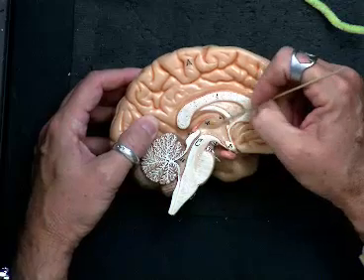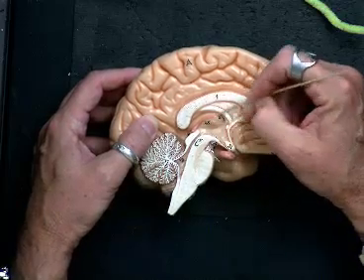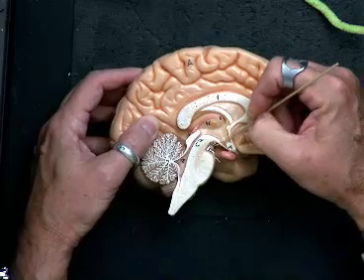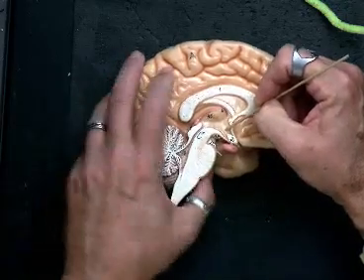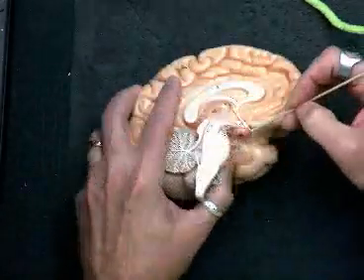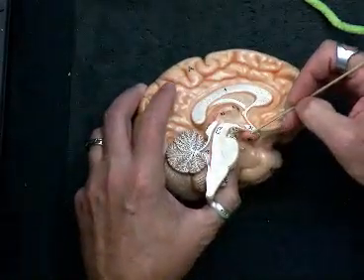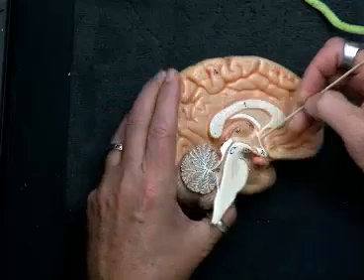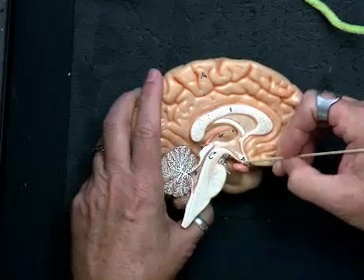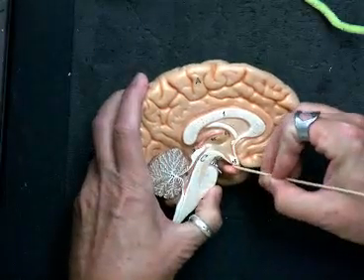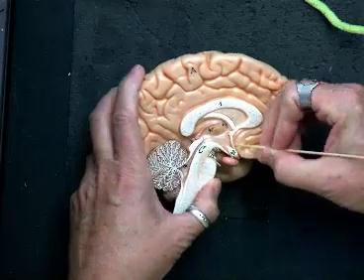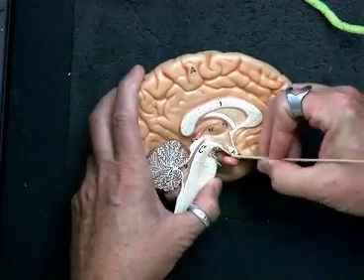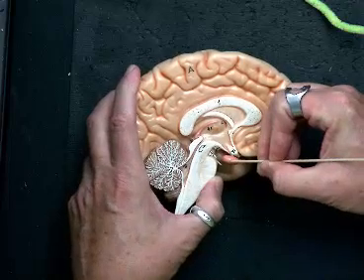So the round area here, this structure is called the thalamus. This triangular area here is called the hypothalamus. The hypothalamus connects to this structure here, which is the pituitary gland. And it connects to that pituitary gland with a little stem that you can probably just barely see. There's a little stem right there. It's called the infundibulum. And the hypothalamus has direct control over the pituitary gland that's down here.